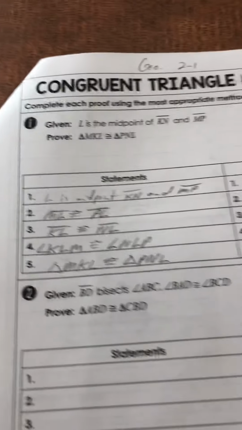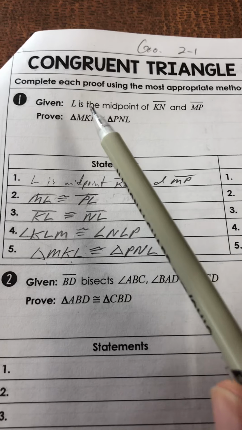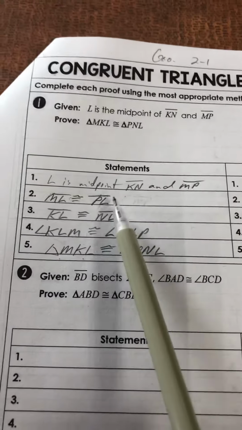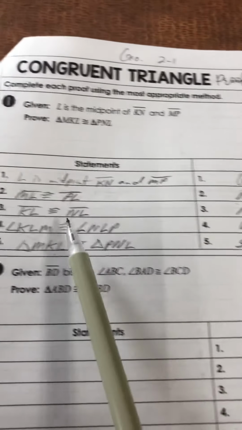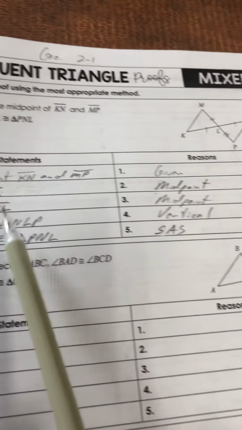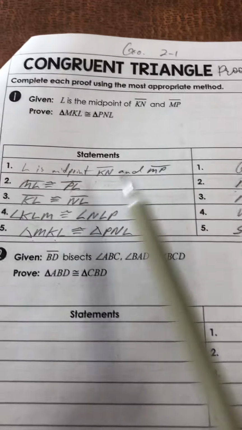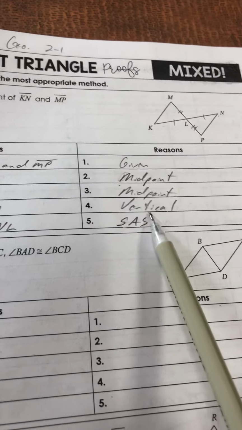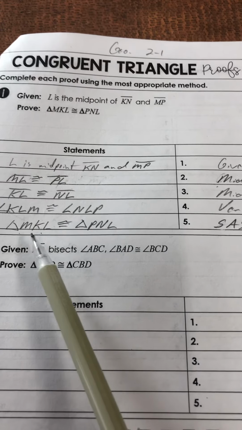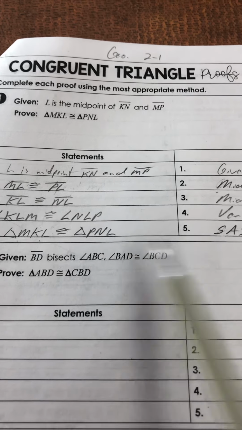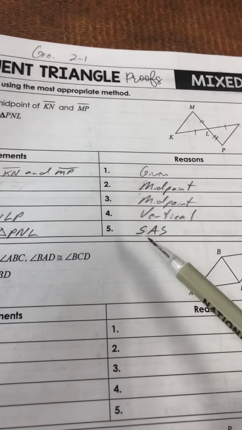Okay, looking at these congruent triangle proofs, we have some mixed ones. I'm going to do the odd ones. I just repeated the given. And then ML is congruent to PL because of midpoint. KL is congruent to NL because of midpoint. And I marked them up here. And then these angles are congruent because of vertical. So we have side, angle, side, naming them properly, making sure each letter is corresponding with the appropriate letter.